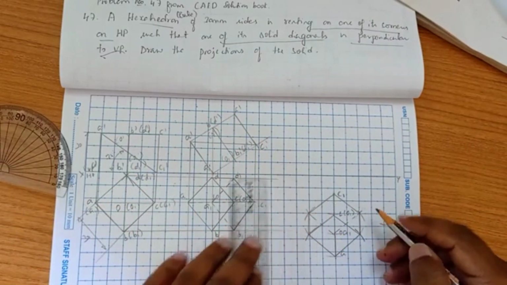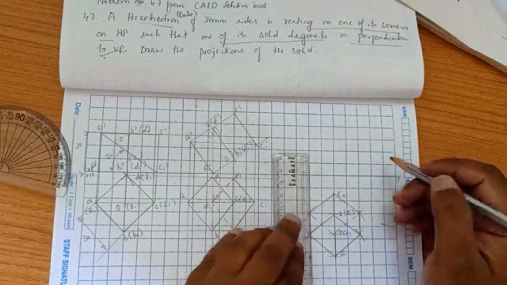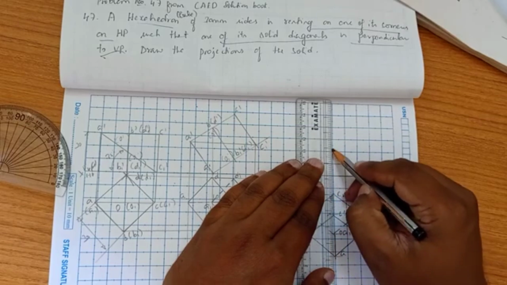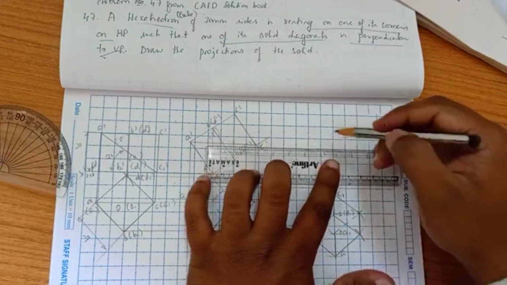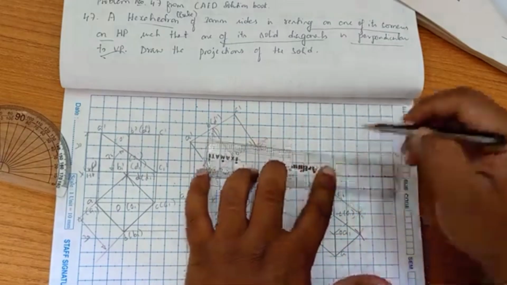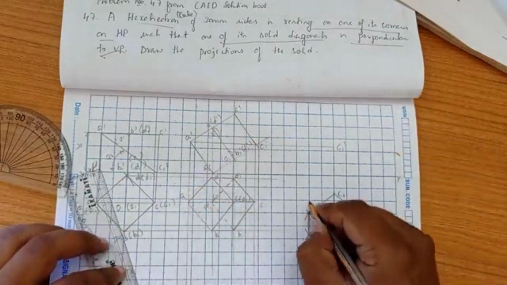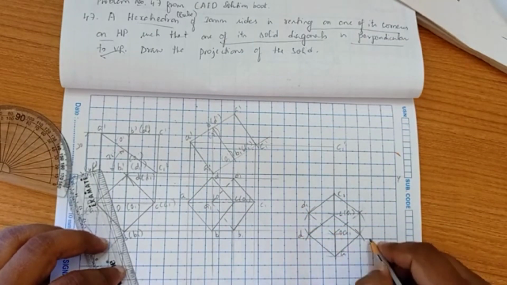Now final position, so we are going to do this is C1 dash, so namings we have to write this is D1, this is D, this is B.